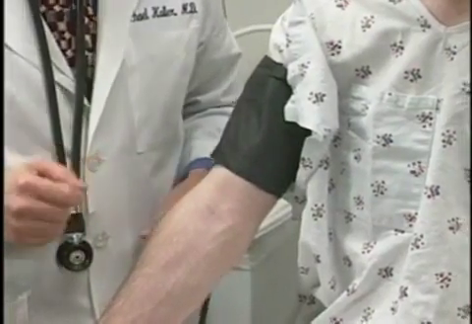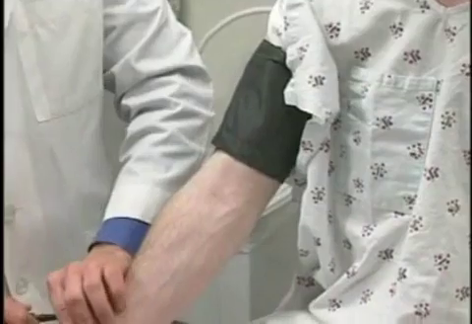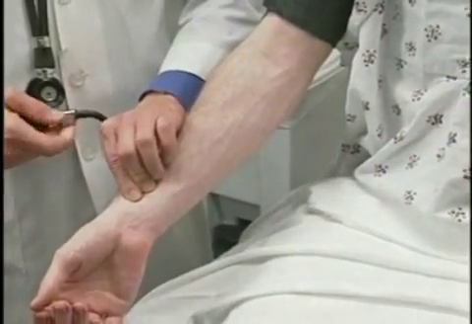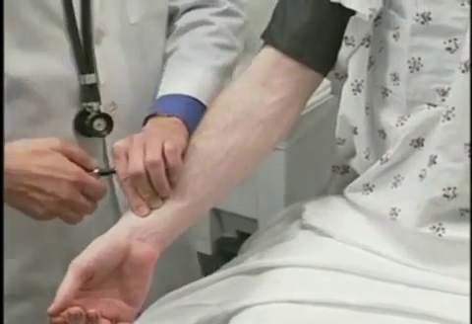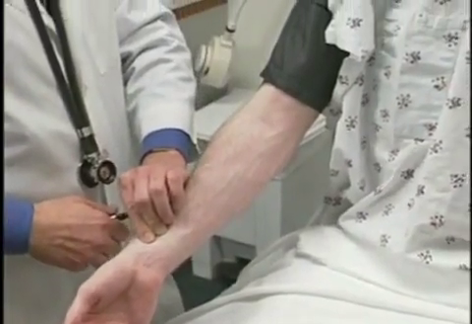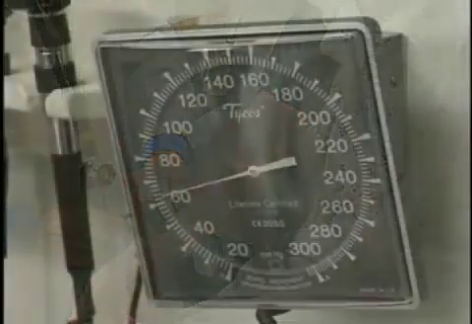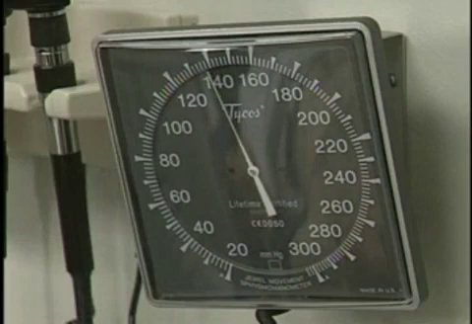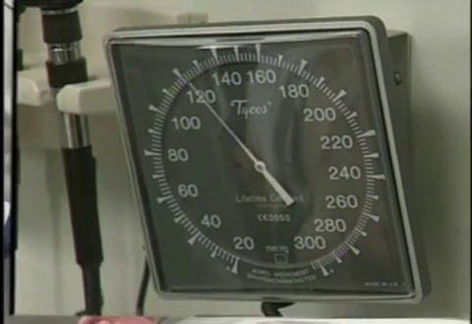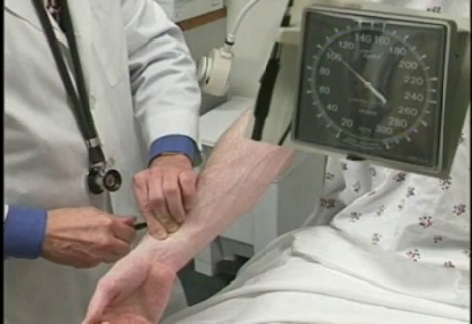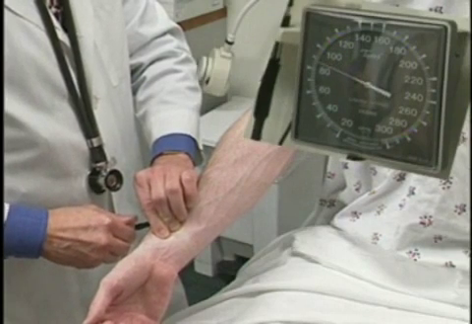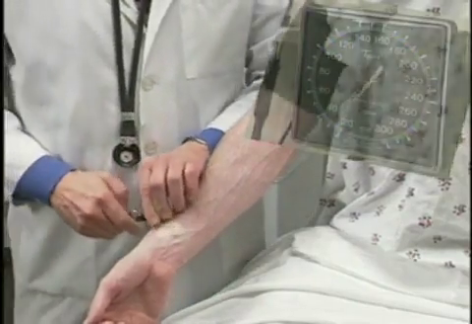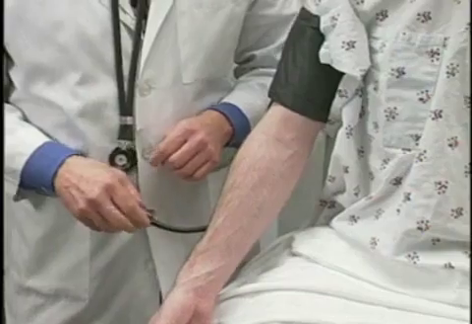First, we're going to check the blood pressure by palpation. Simply identify the radial pulse, tighten up the valve in the blood pressure cuff, and by watching the sphygmomanometer, I'm going to determine when I stop feeling the radial pulse and blow up the cuff approximately 20 beyond that. And I felt the pulse disappear at about 110. As I released the air from the cuff, I felt it return at about 110. This tells me that the systolic blood pressure is approximately 110.